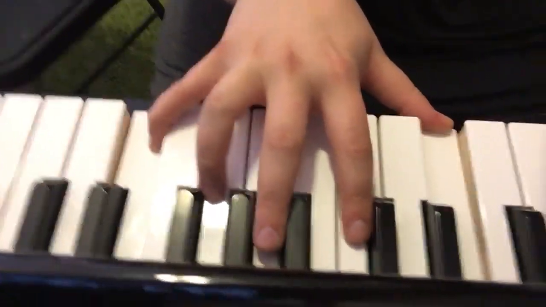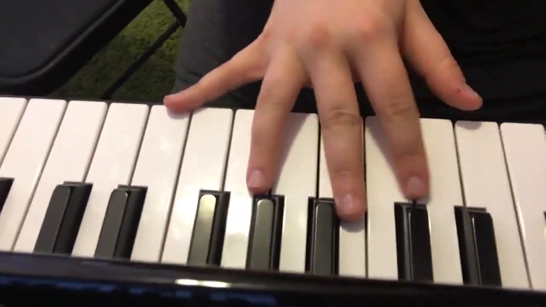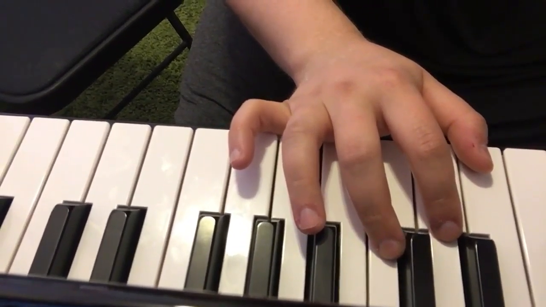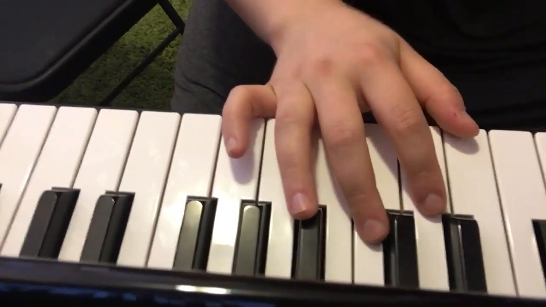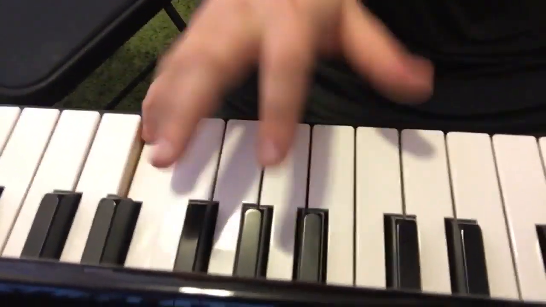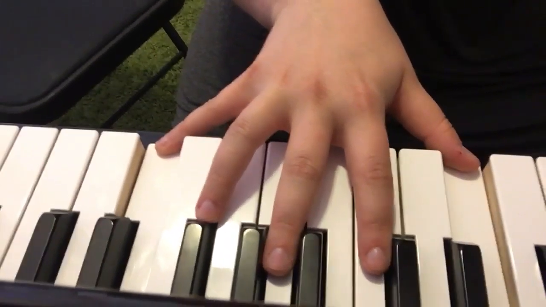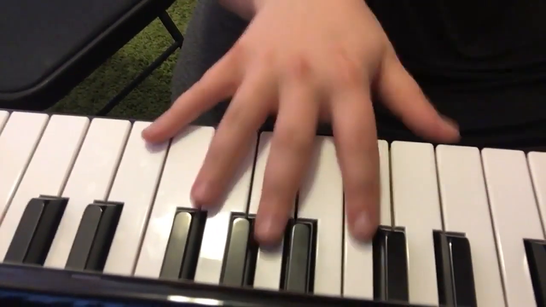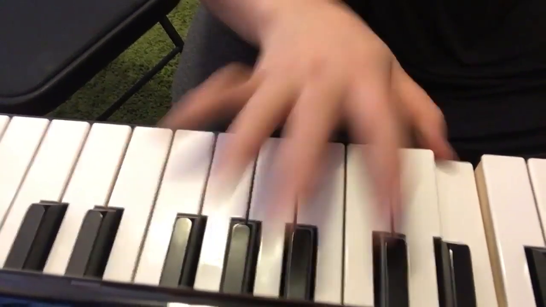Instead, what we're talking about is doing a C major scale in Ionian, the regular major: 1, 2, 3, 4, 5, 6, 7, 8. And that's where you get the octave term from.